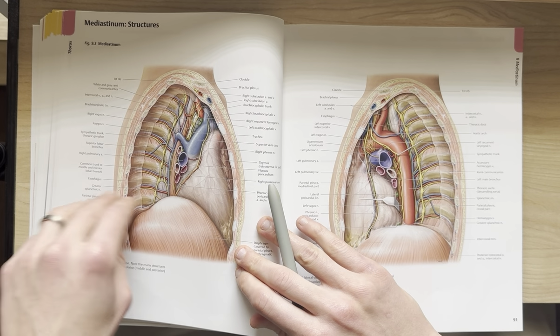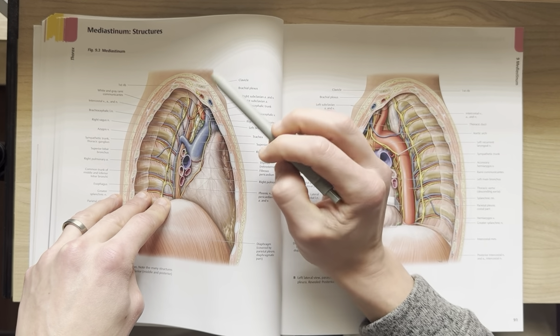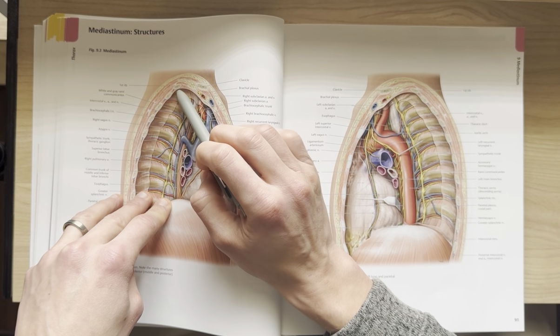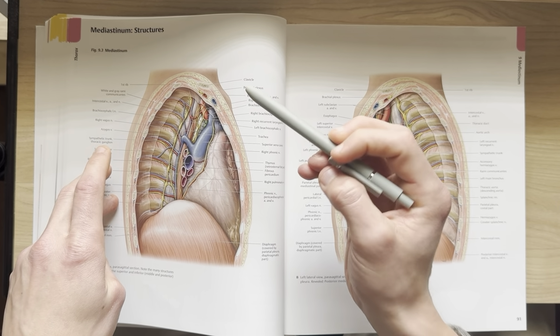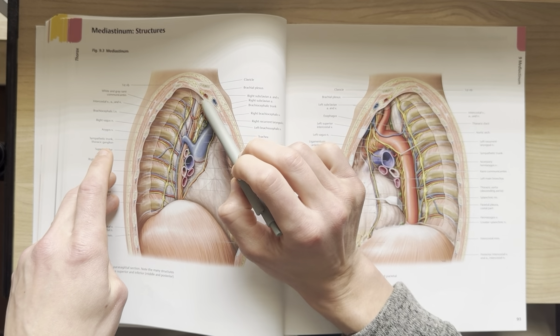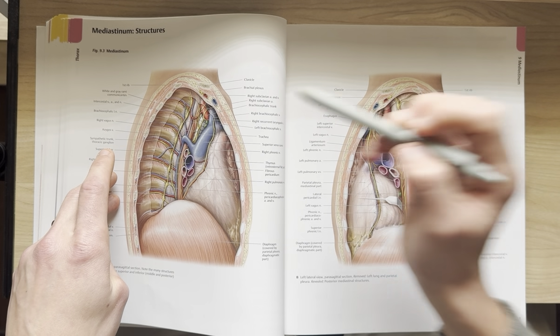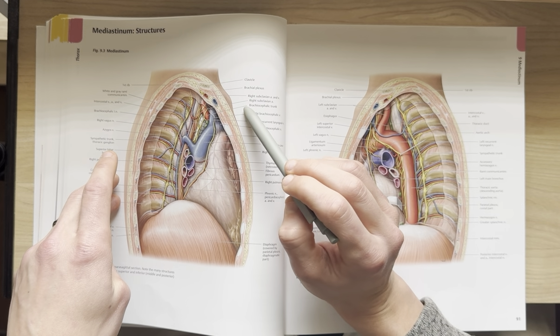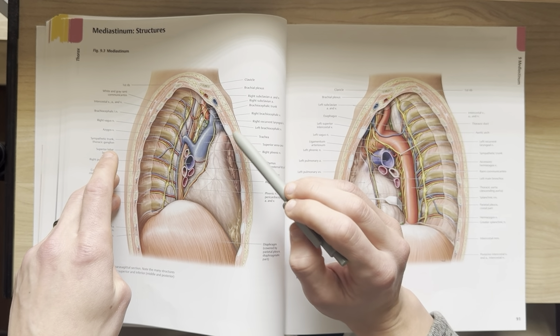So let's look, just for orienting ourselves, there's the clavicle and the first rib. There's that brachial plexus again, that bundle of nerves, right subclavian artery and vein, the brachiocephalic trunk, right there.